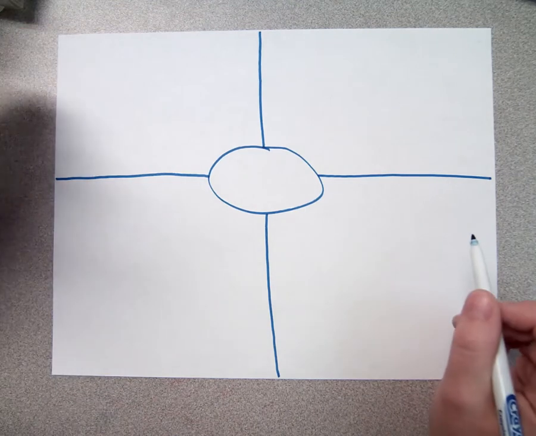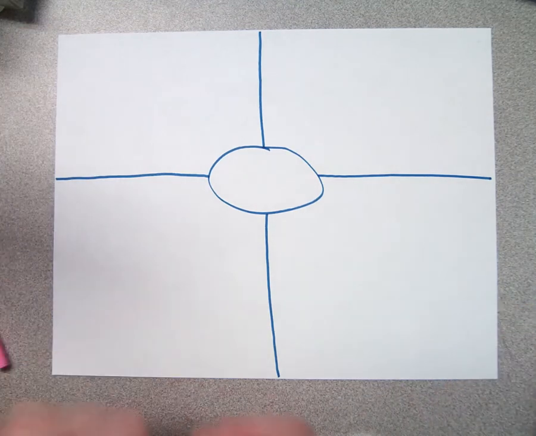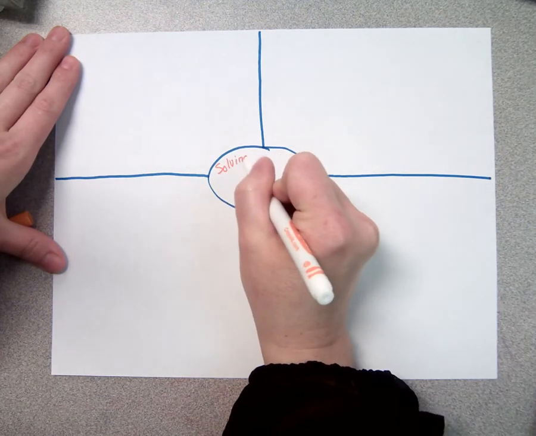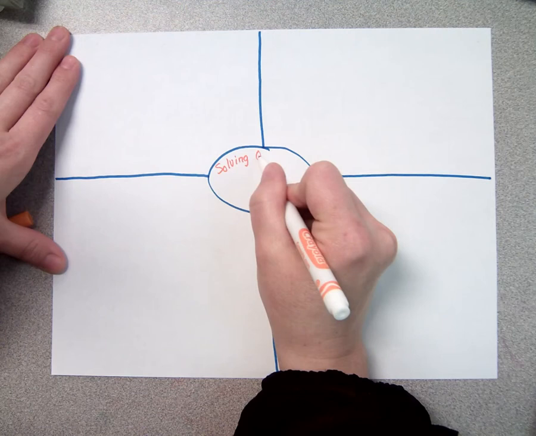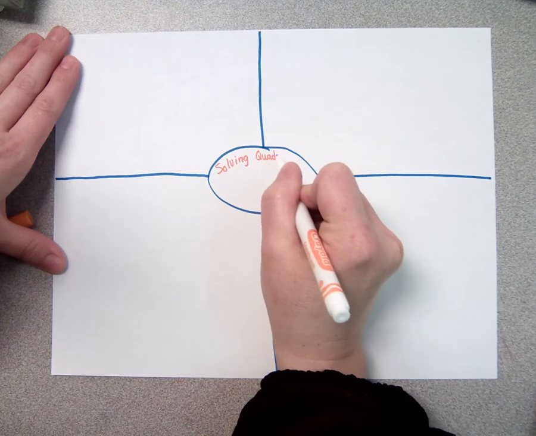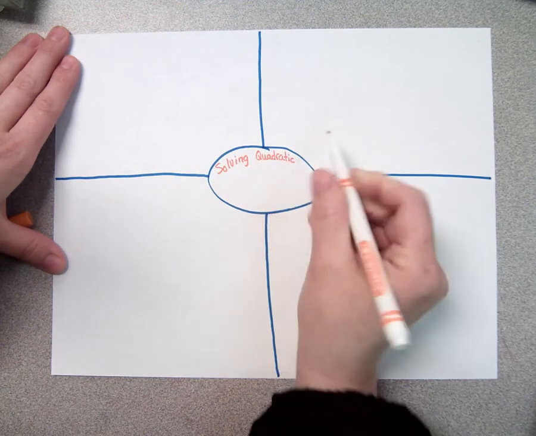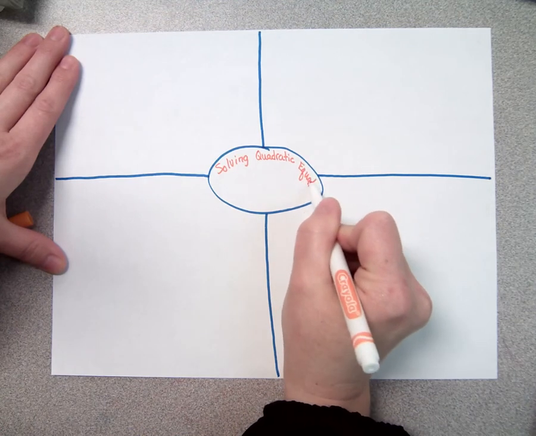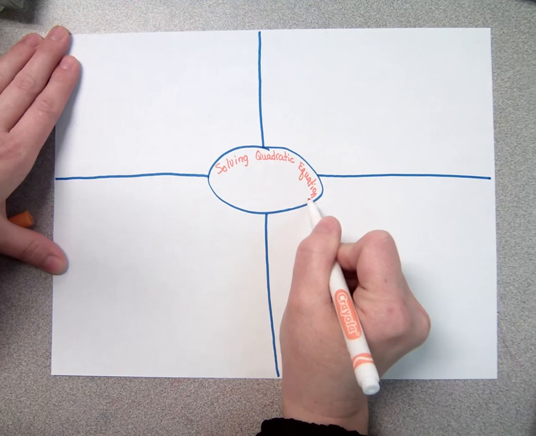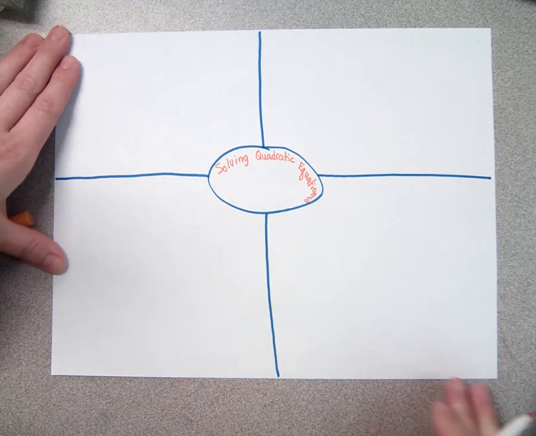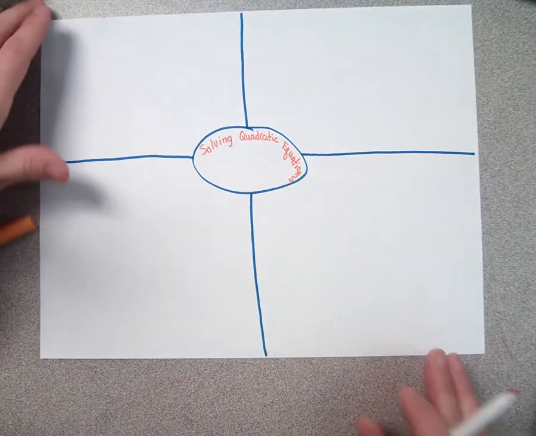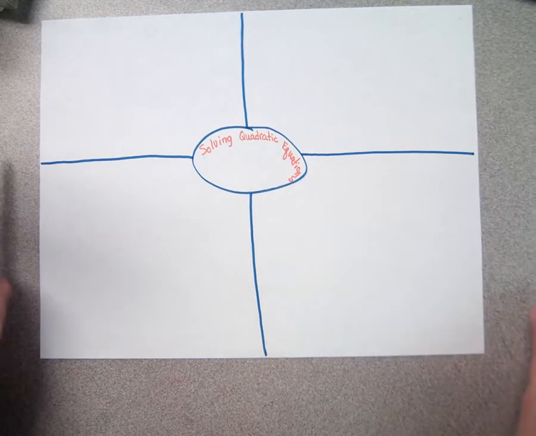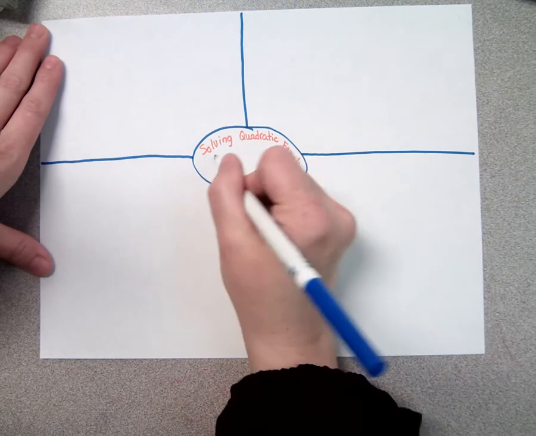Okay, and we are going to title our Frayer model Solving Quadratic Equations. So solving quadratic equations. And I'm just going to give you an example of one.